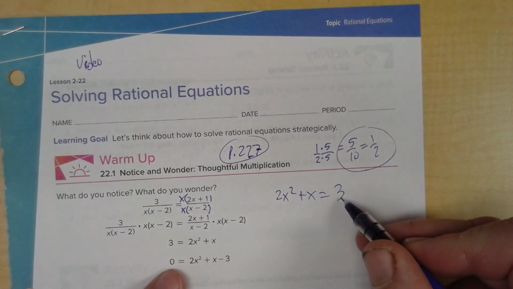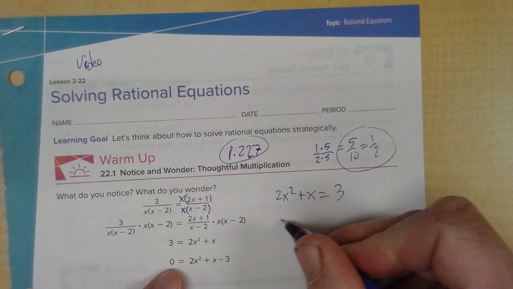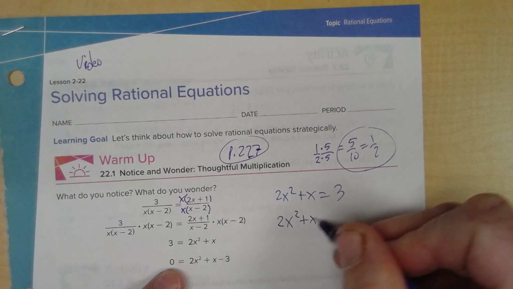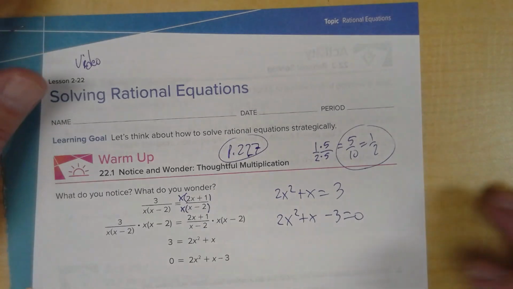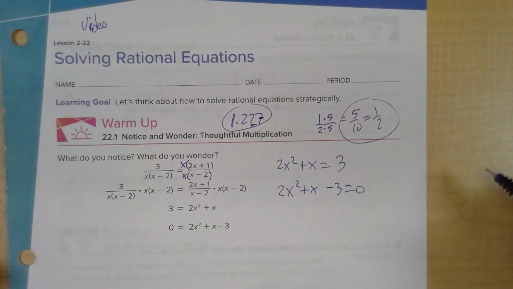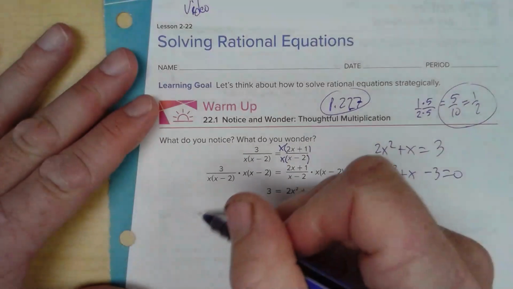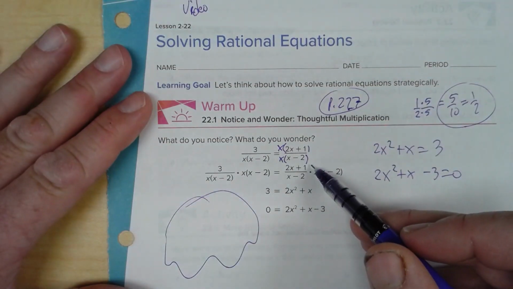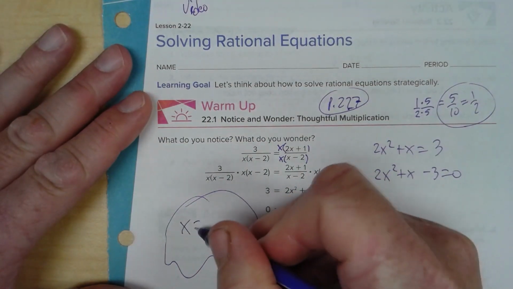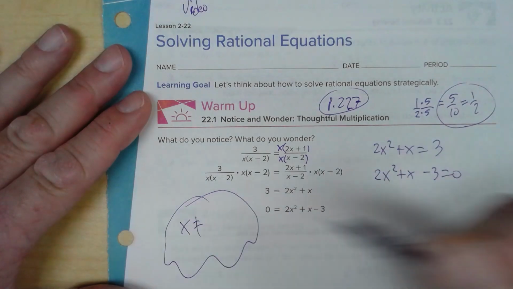Then to solve a quadratic, we subtract over the 3. So 2x squared plus x minus 3 is equal to 0. All right, now, the other thing that we're going to get in today is the puffy cloud. So I'm going to make a puffy cloud here. What's the puffy cloud say? Before you start the problem, what can x not be? So you need to be thinking to yourself, what can x not be?